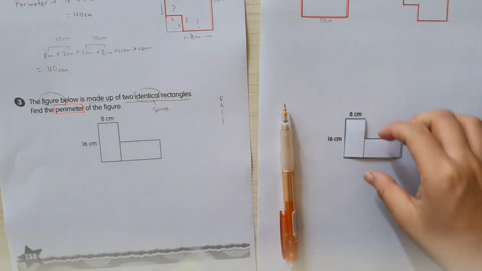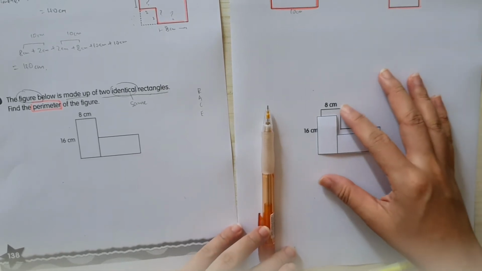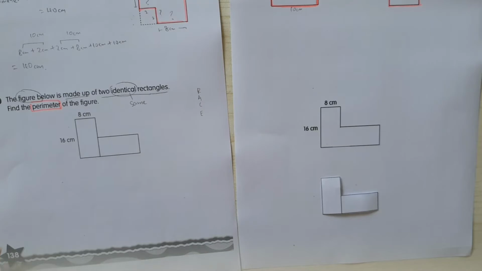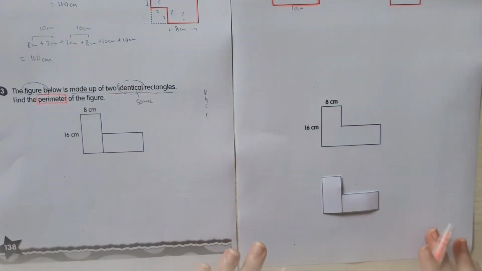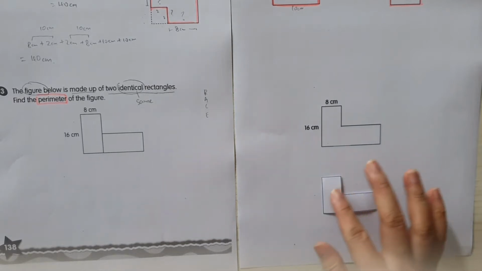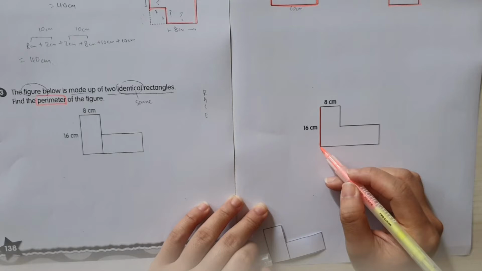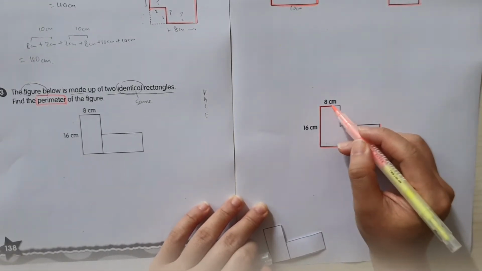I make an exact copy of the shape from the workbook question to show you exactly what the figure is. I've made the copy and deleted the lines inside so that you can see the whole figure better. Because it's a figure that's a little odd in shape, it does not have a name, so that's why it's called a figure.